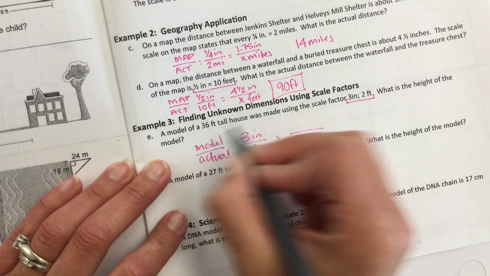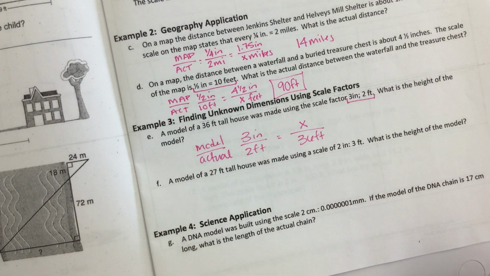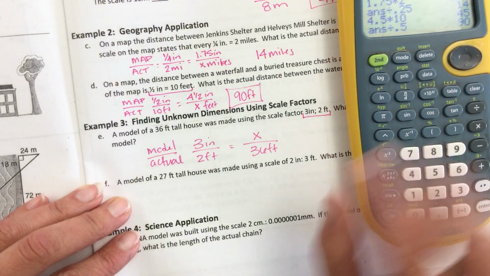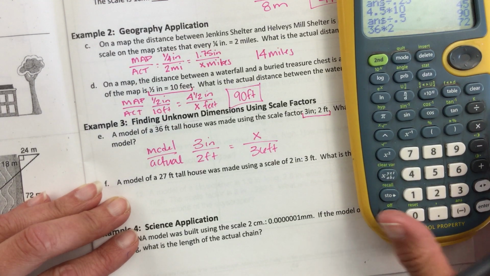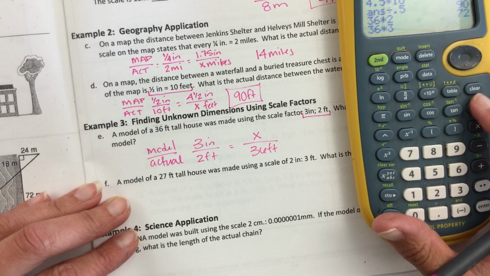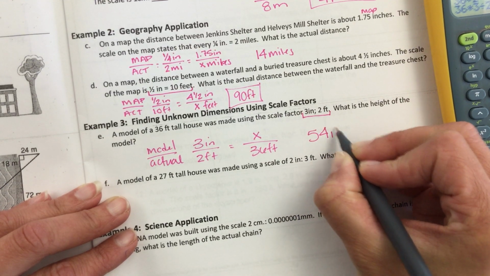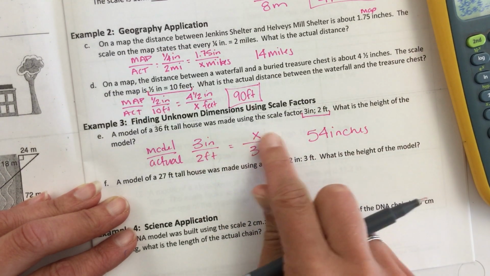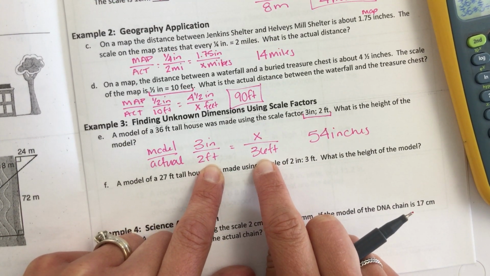It says a model of a 36-foot tall house. So 36 goes there, and that one goes there. Then we're going to use our proportions. We're going to cross multiply: 36 times 3 divided by 2. We get 54. And I know that these are in different dimensions. The 54 goes with the model inches, and the actual is feet.